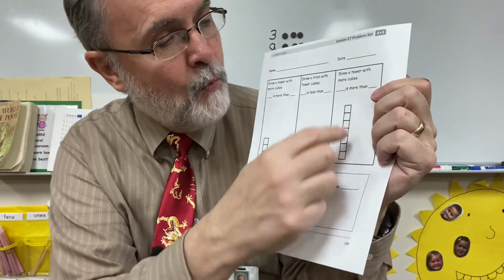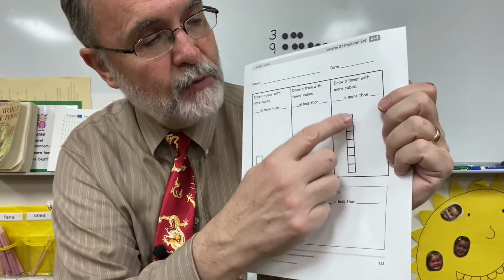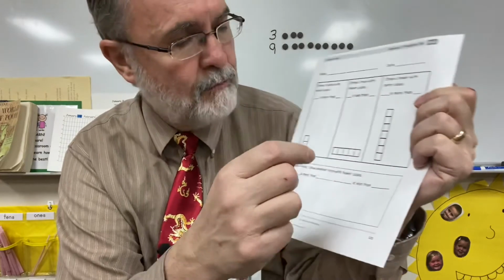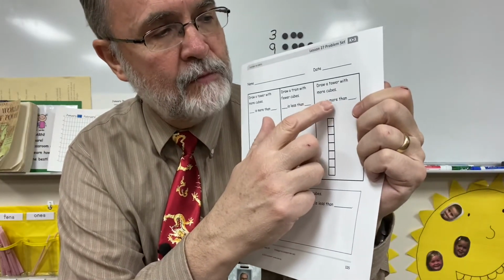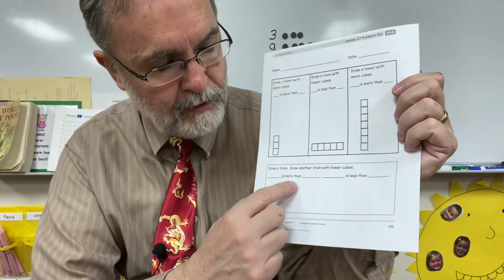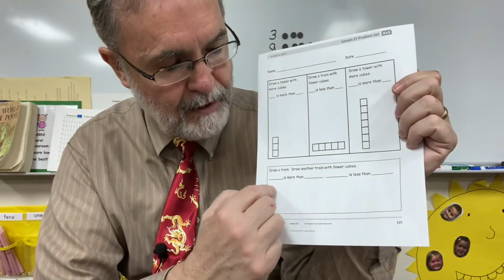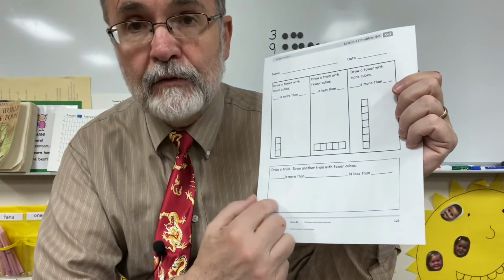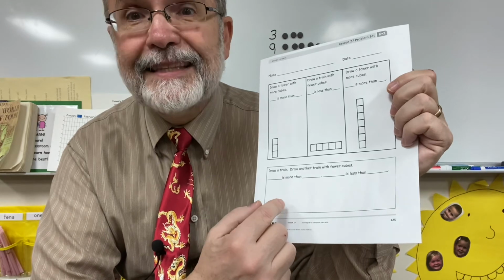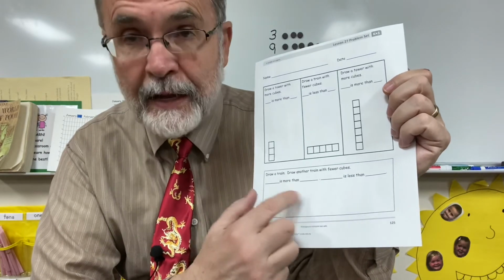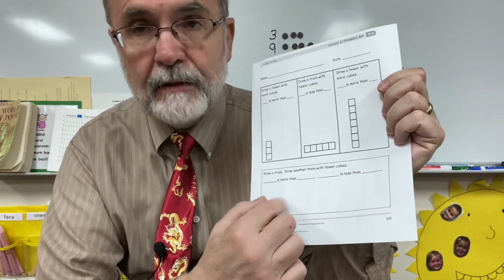Then draw a tower with more cubes. Ooh, that's going to be tough because that's a pretty tall one, but you need to draw one that's more. Don't make your cubes too big, otherwise you're going to have a hard time fitting it in this spot here. And then fill this in. Blank is more than blank. Down here it says draw a train. Draw another train with fewer cubes. So here you're going to draw a column like this guy had done on a real train. Column with, you make your own number, and then underneath it you're going to put another row of Unifix cubes that's less. And then you're going to fill in blank is more than blank, you made up the numbers, and blank is less than blank. You're going to fill in all of these with what you chose to draw.